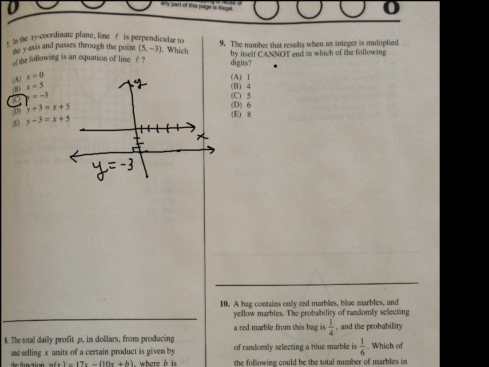Next one, this is such an SAT problem. The number that results when an integer is multiplied by itself cannot end with the following digits. Okay, if a number is multiplied by itself, it's going to be a perfect square. So 1 times 1 is 1. 2 times 2, 4. And we're just going to keep going up here with all of our perfect squares. I'm just going to list them out. You don't have to list them out. You can hold them in your head if you want. 81, 100, 121, 169.